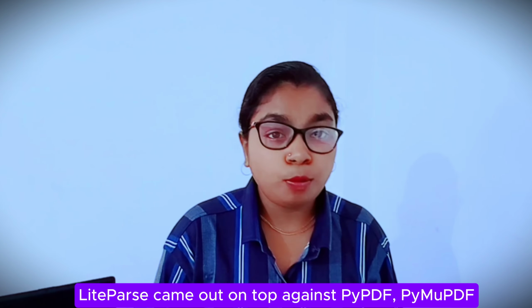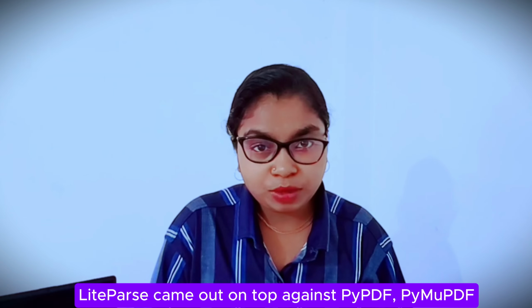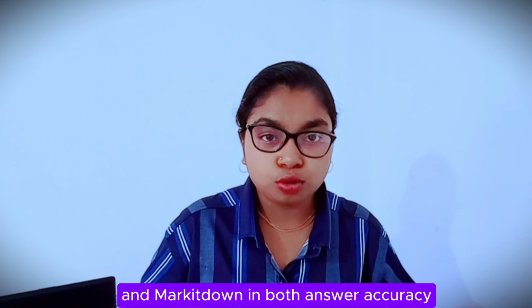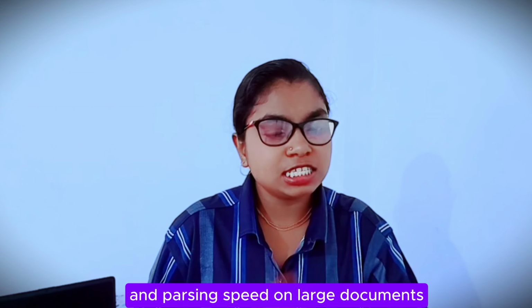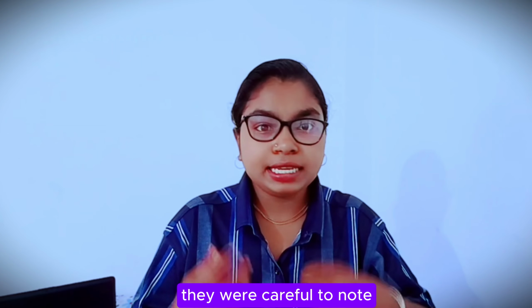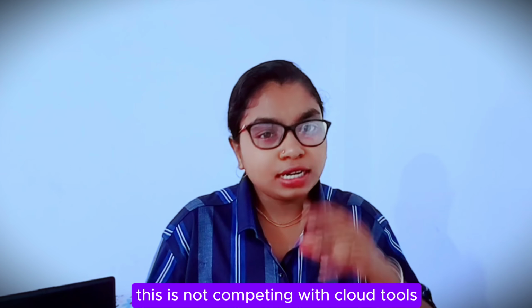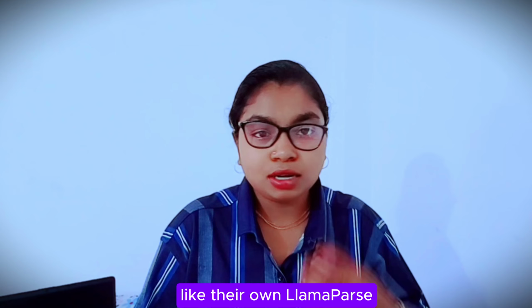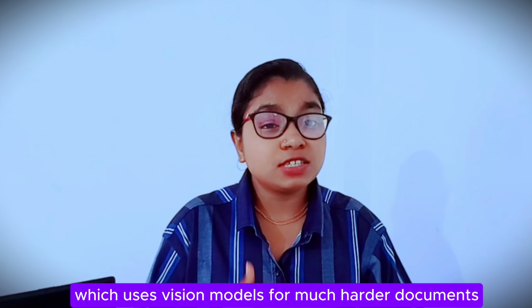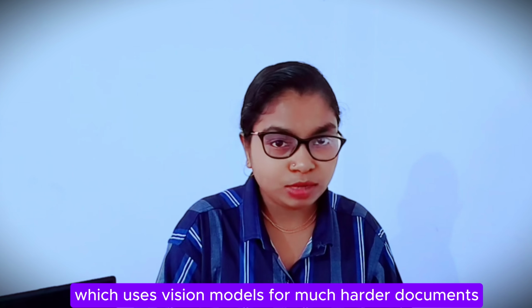LiteParse came out on top against PyPDF, PyMuPDF, and Marker in both answer accuracy and parsing speed on large documents. They were careful to note this is not competing with cloud tools like their own LlamaParse, which uses vision models for much harder documents.